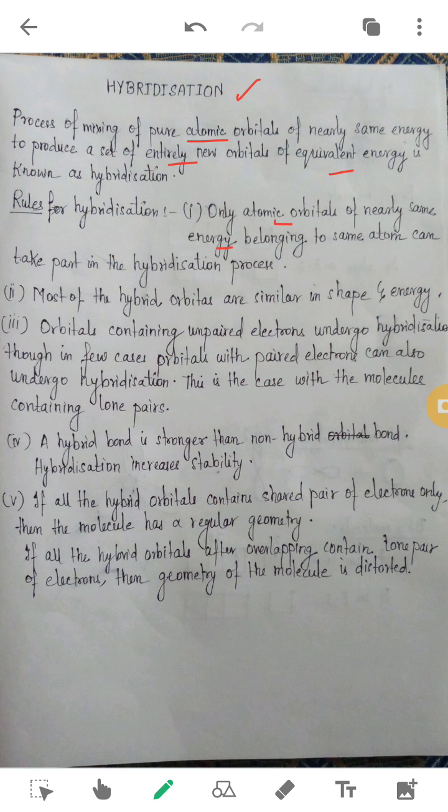Secondly, most of the hybrid orbitals are similar in shape and energy. Of course, they must be similar in energy, but in a few cases they may not be similar in shape, due to the 3D orientations in space.